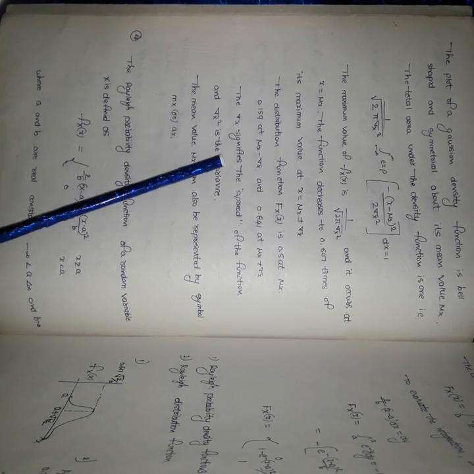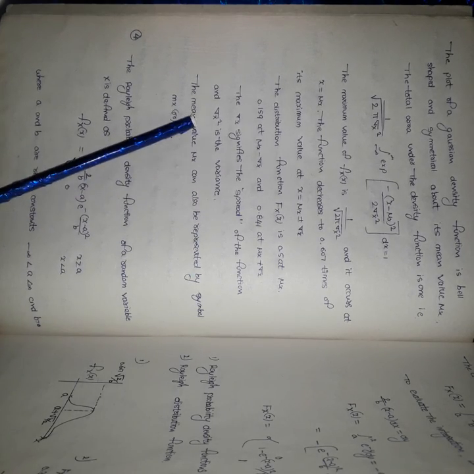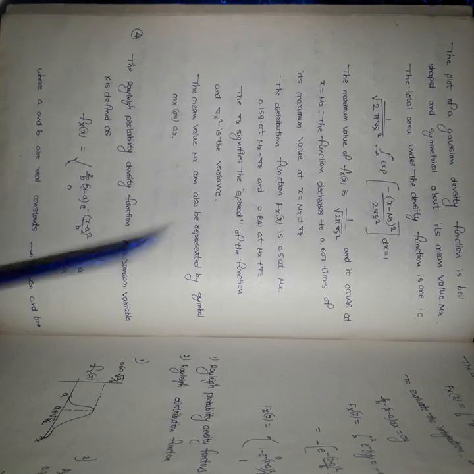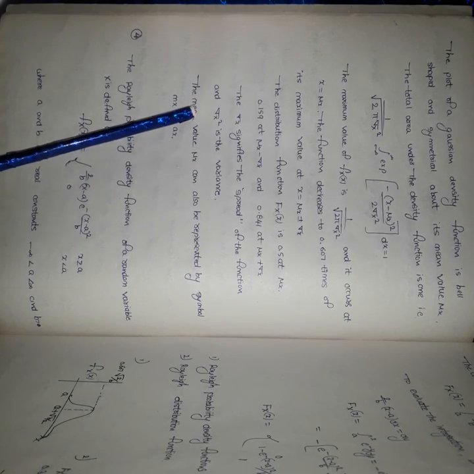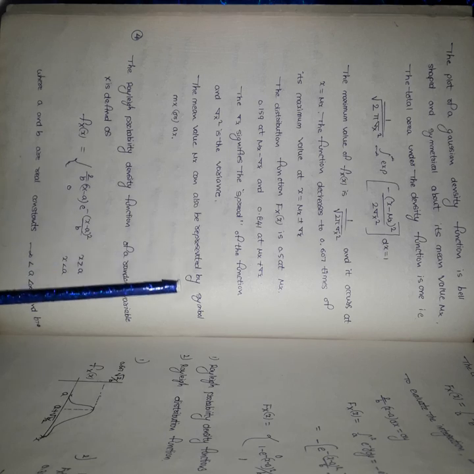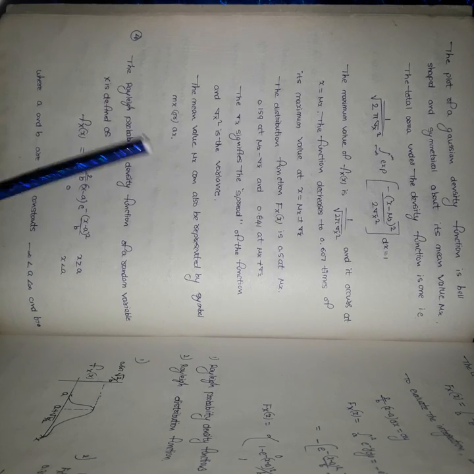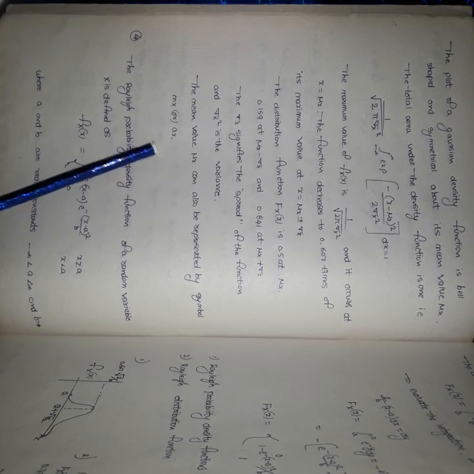The sigma x signifies the spread of the function, and sigma x square is the variance. Sigma x is the spread of the function. Sigma x square is the variance of the function. The mean value mu x can also be represented with the symbol m x or a x.